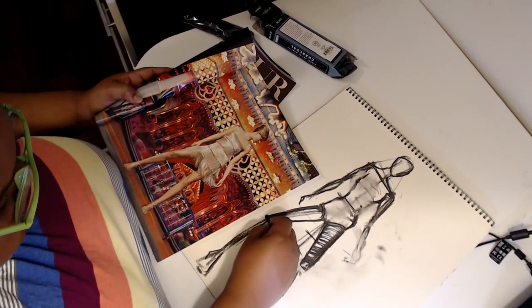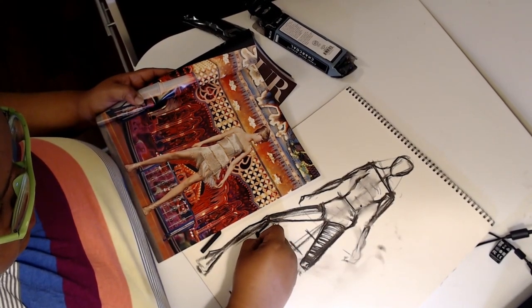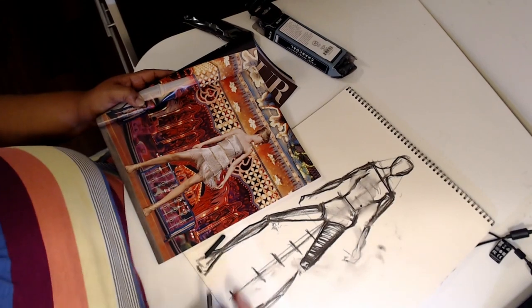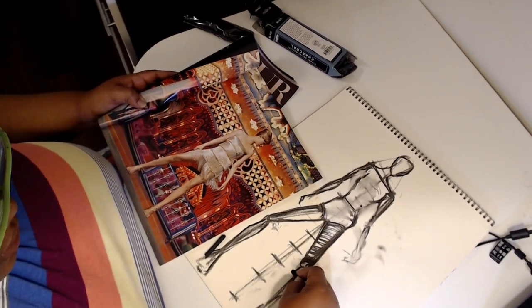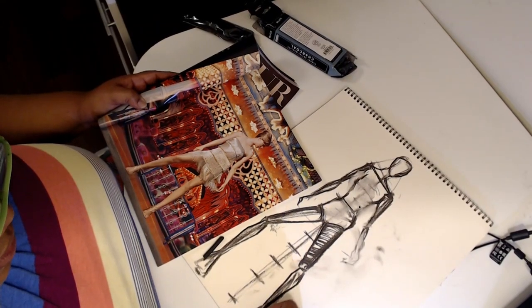So then the bottom of the leg, especially if you're stylizing, you can just do something skinny. So I usually just do sort of like a stretched out kind of diamond shape to show calf muscle, and then into ankle.